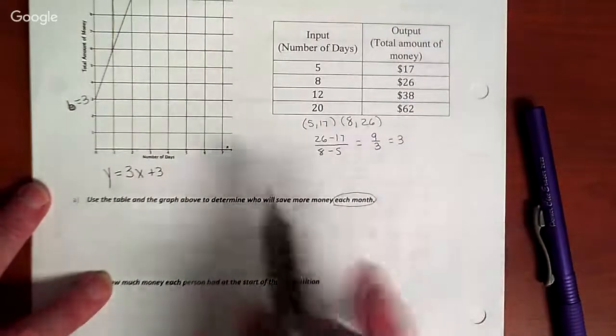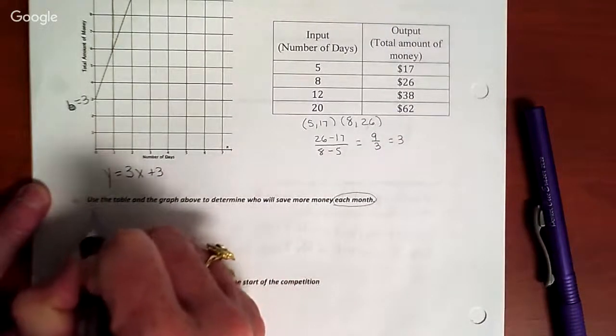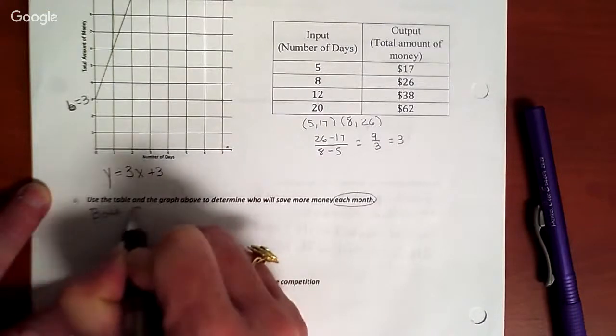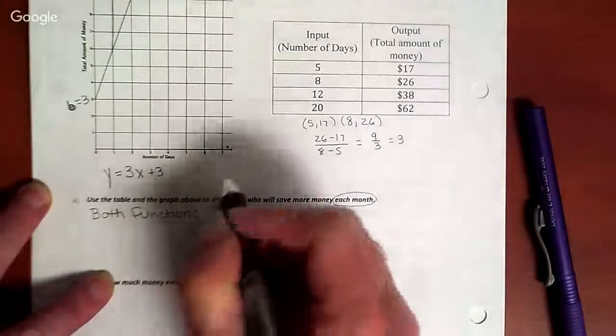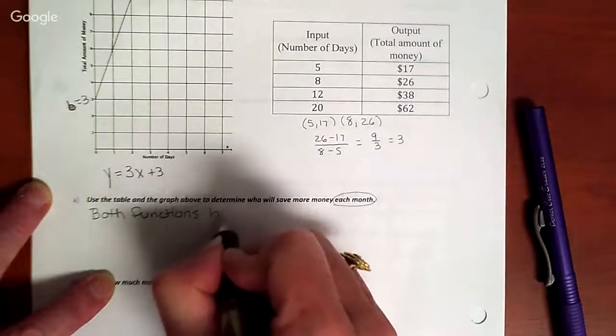So both functions have the same rate of change.